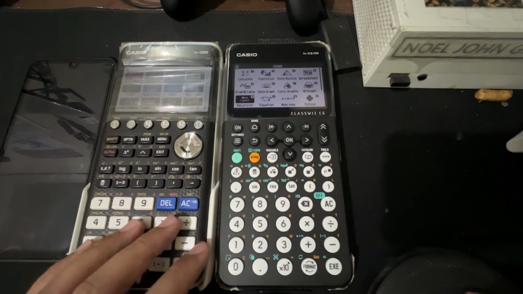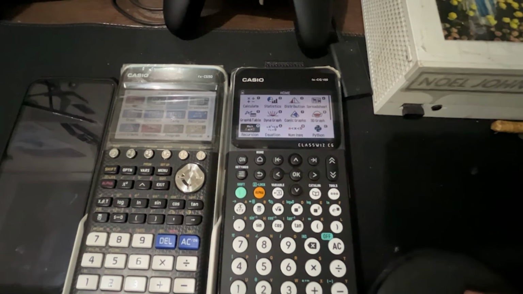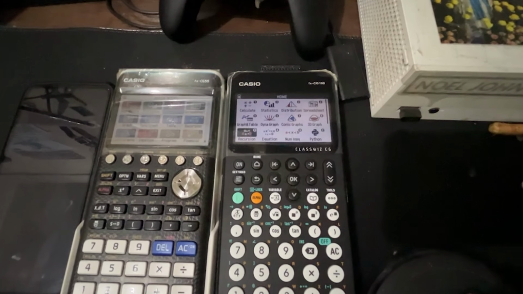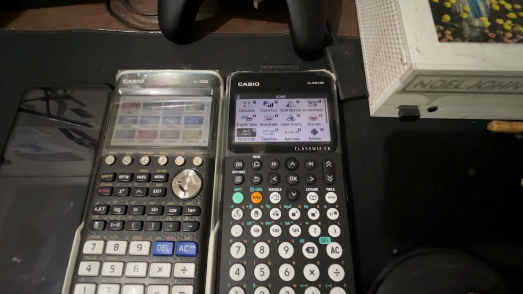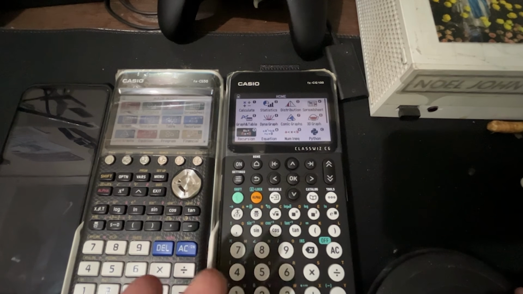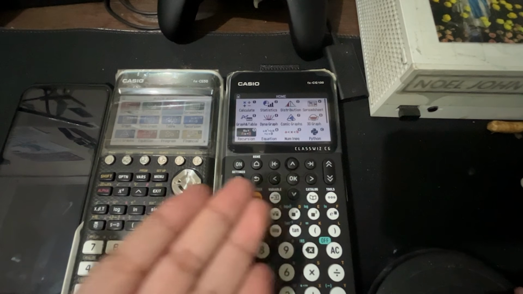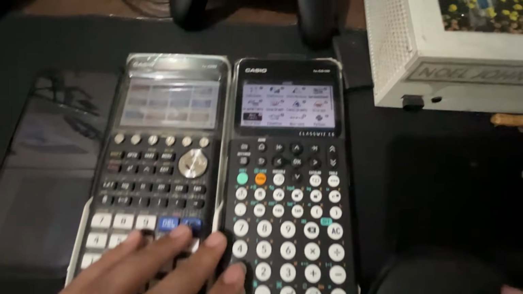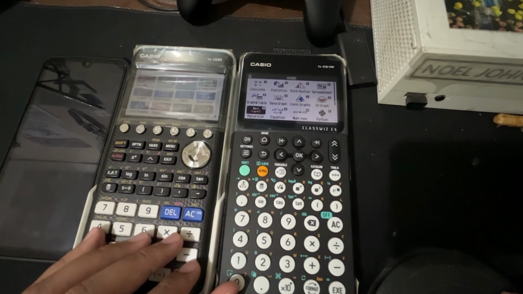Maybe it's in the 991CW or ES or something, like the normal calculator, like the 991, or perhaps the 995 ES or something. So I'm glad they have a newest calculator. I'm a little bit interested.